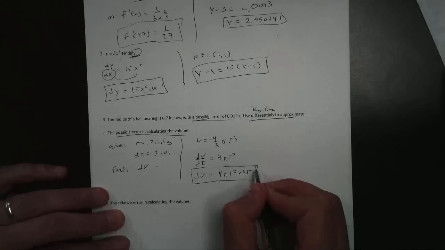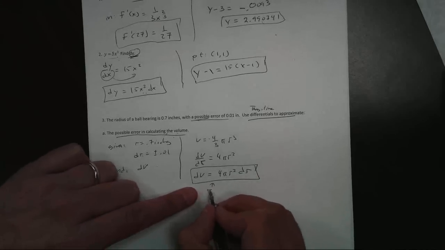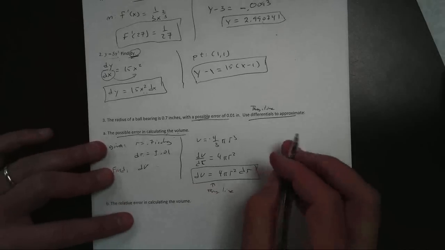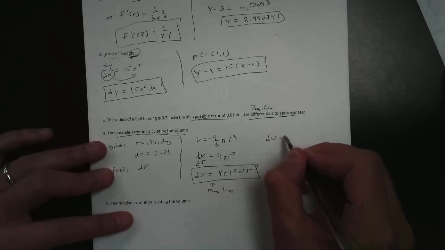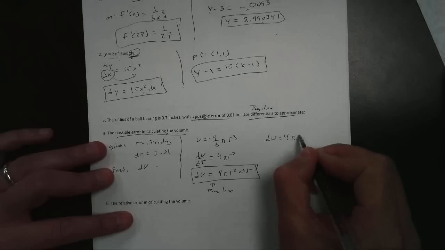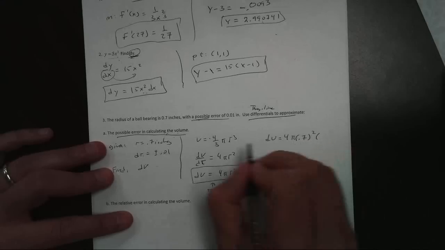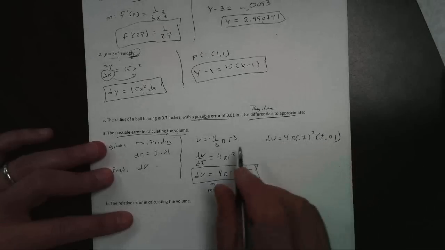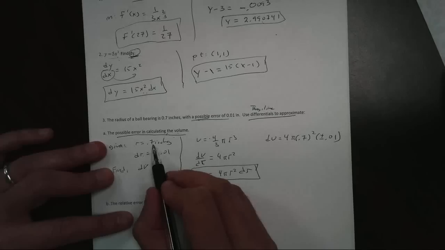And notice, this is a tangent line. But I can just plug in. So dV becomes 4 pi, the radius is 0.7 squared, multiplied by dr, plus or minus. Now, plus or minus because it can go either way. It can be as high as 0.71 or as low as 0.69.